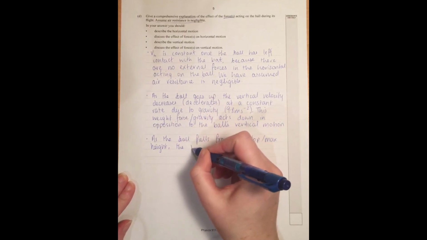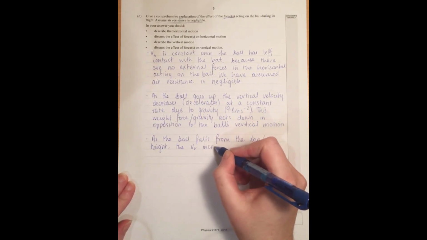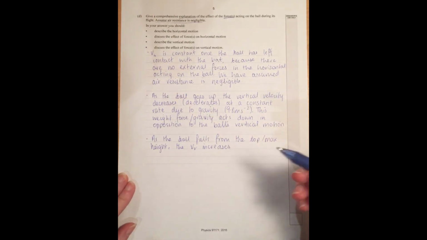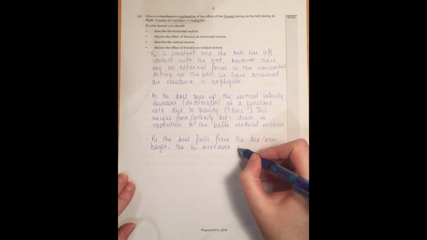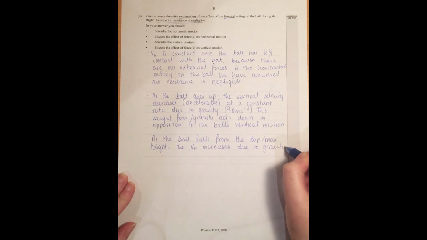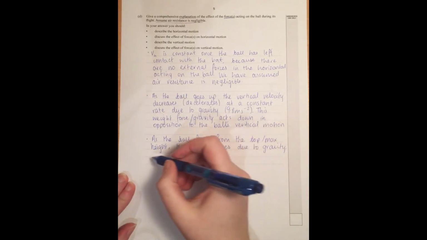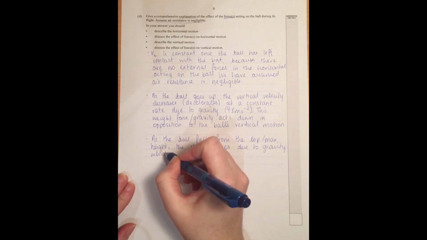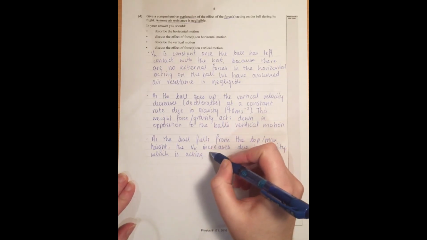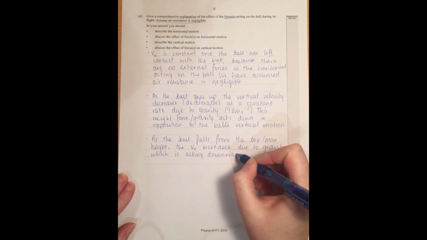The vertical velocity increases, or accelerates at a constant rate, due to gravity, which is acting down or downwards.